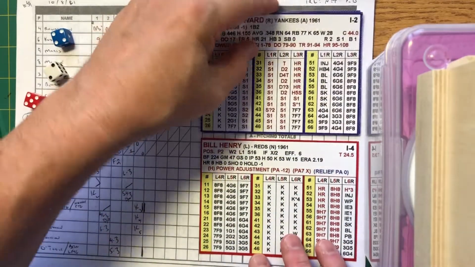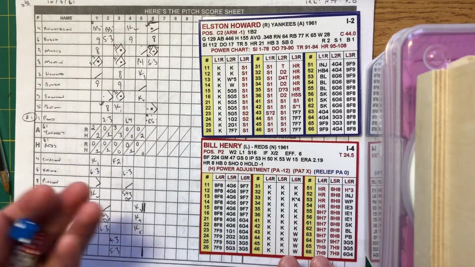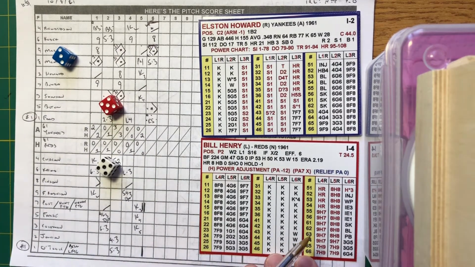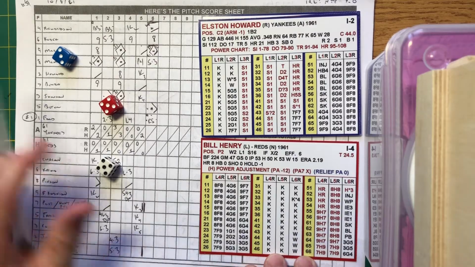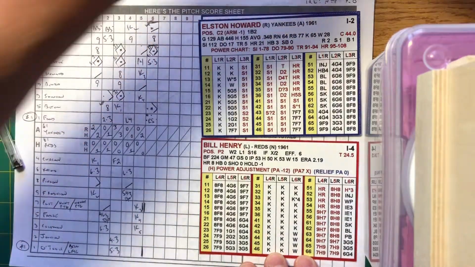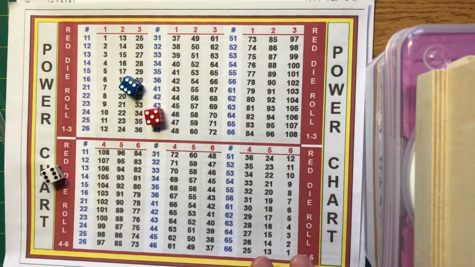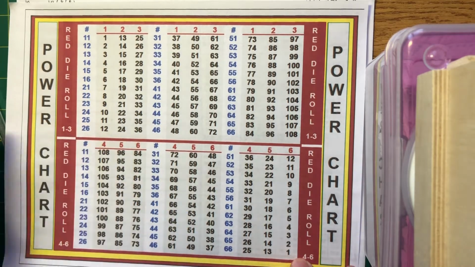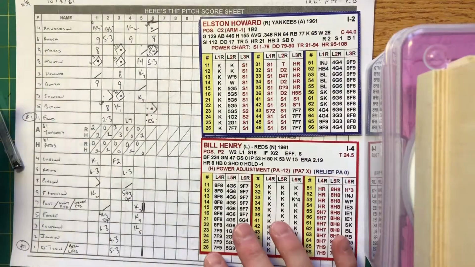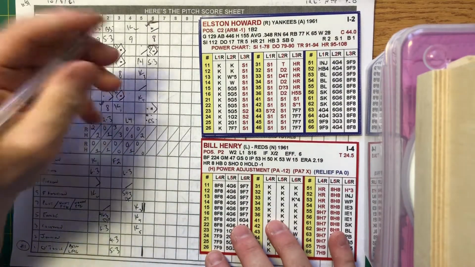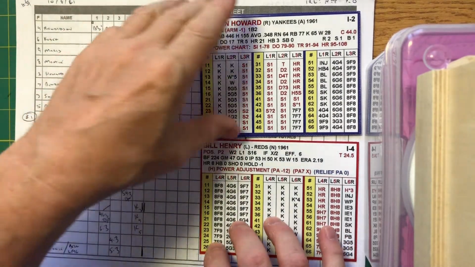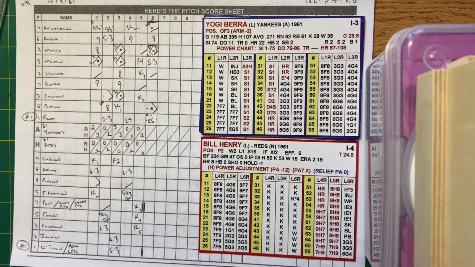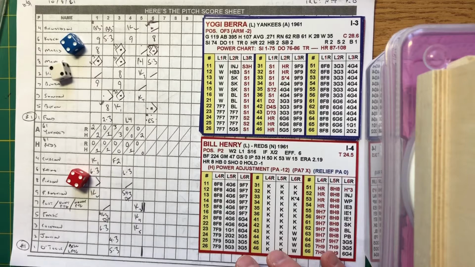And now Elston Howard. 1 for 3 for Elston. The pitch, 5:53. And more power trouble for the Reds. 566. A 13 minus 12 knocks him back to a 1. It's a base hit for Howard, his 2nd of the day. Now it's Yogi with another lefty-lefty matchup. Henry the stretch, the pitch to Yogi.